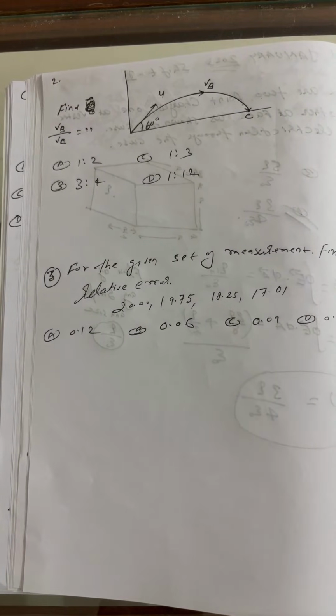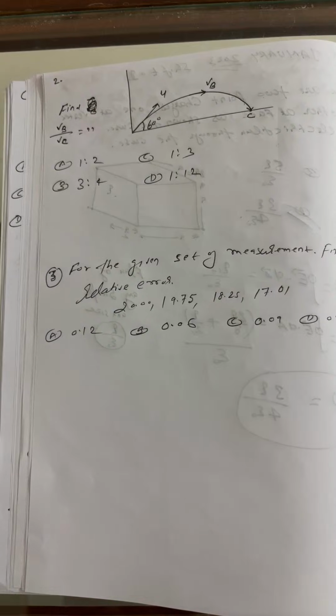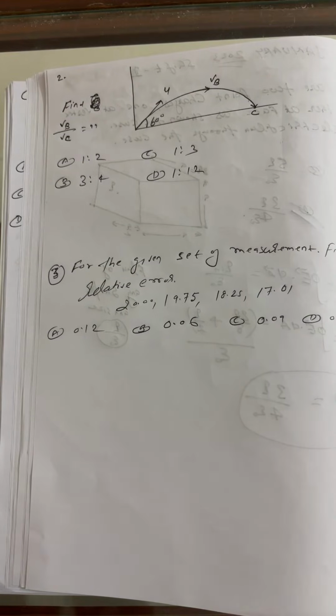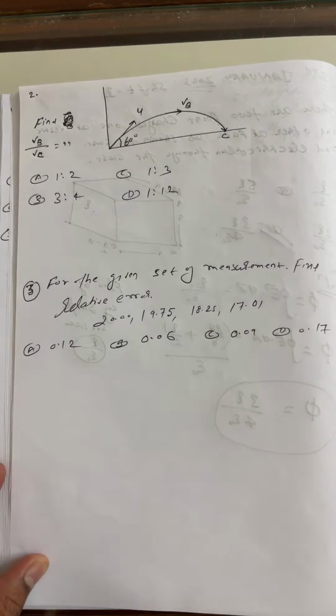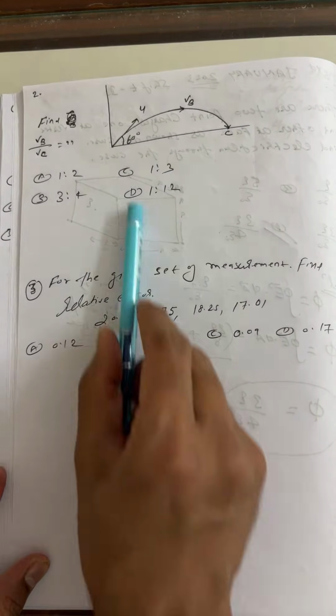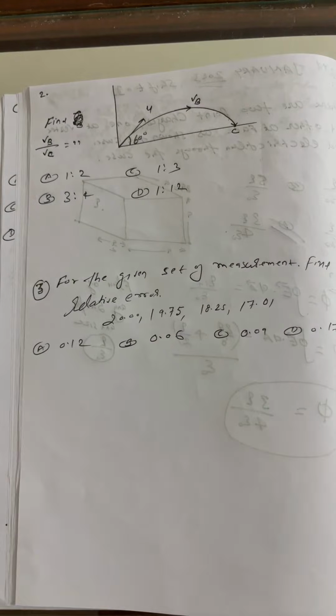Students, good evening. Beta, this U is the initial velocity of the particle, right, my dear? A particle is projected at an angle of 60 degrees, so the particle will take projectile motion. You can see the components are u cos 60 and u sin 60.